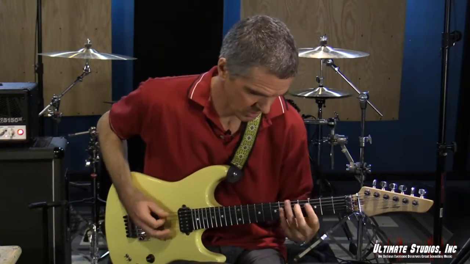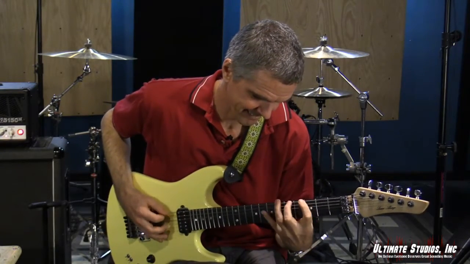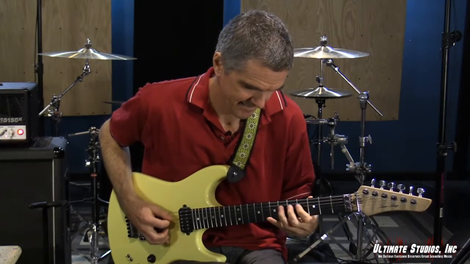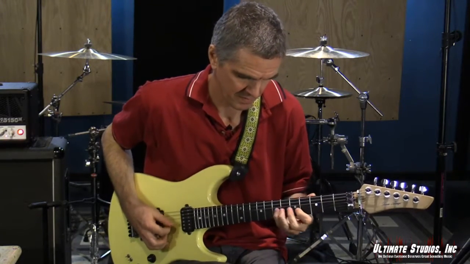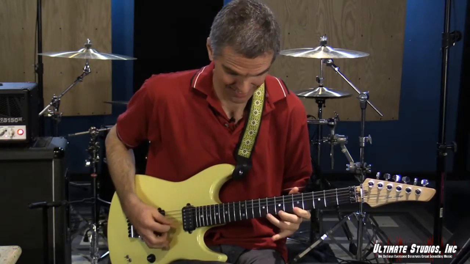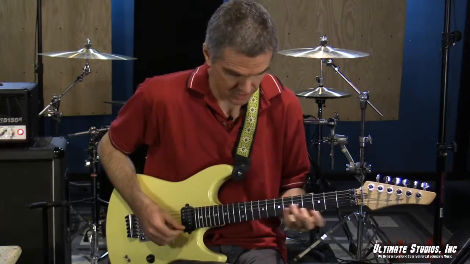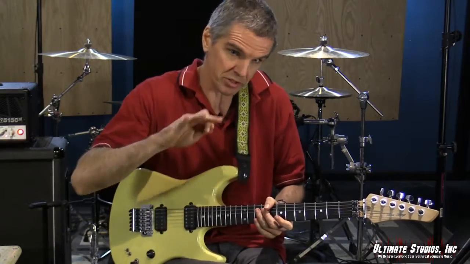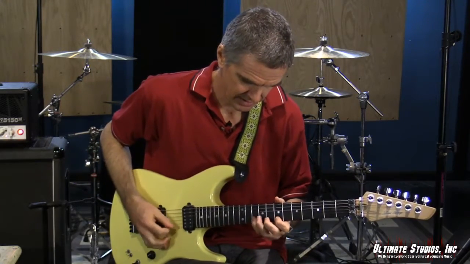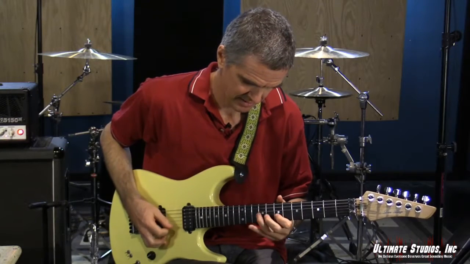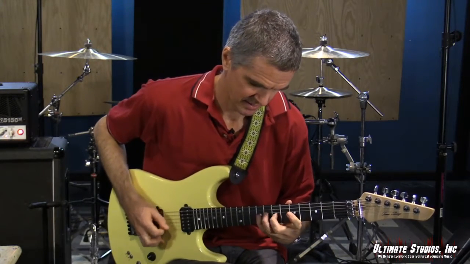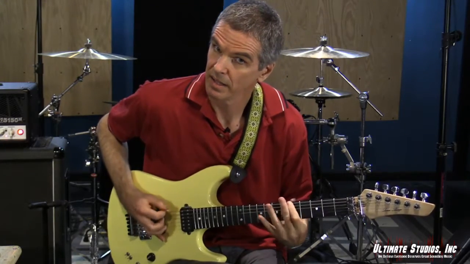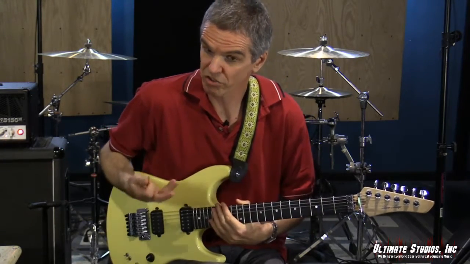So I'll play a little slower. And then I shift up to the next position, and then here I go descending and I revert the lick. So put it all together, you get this.